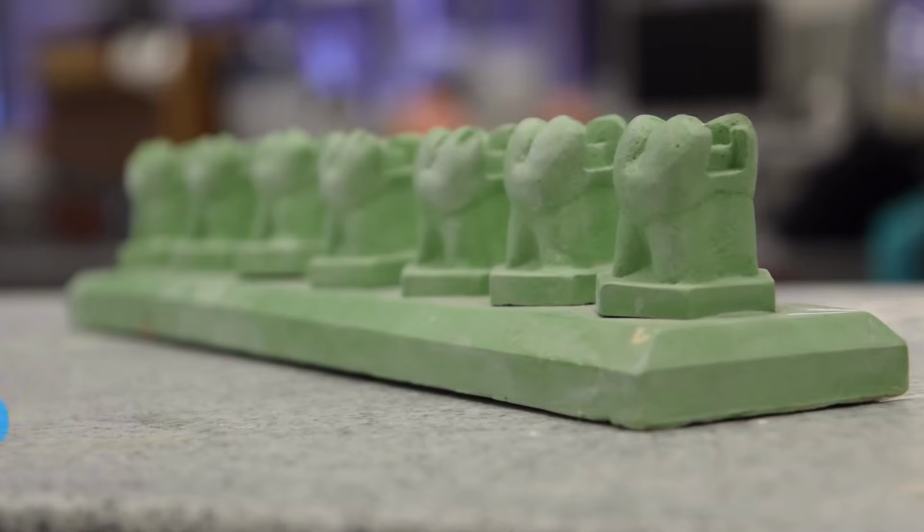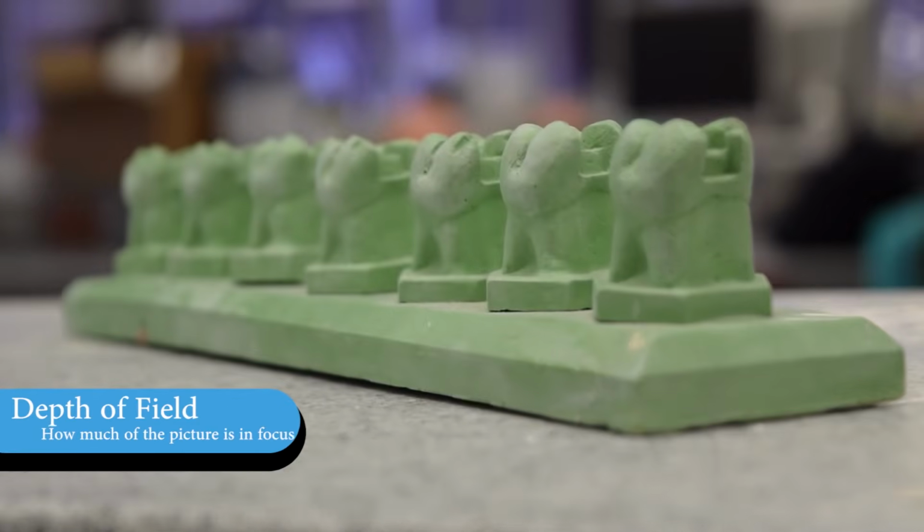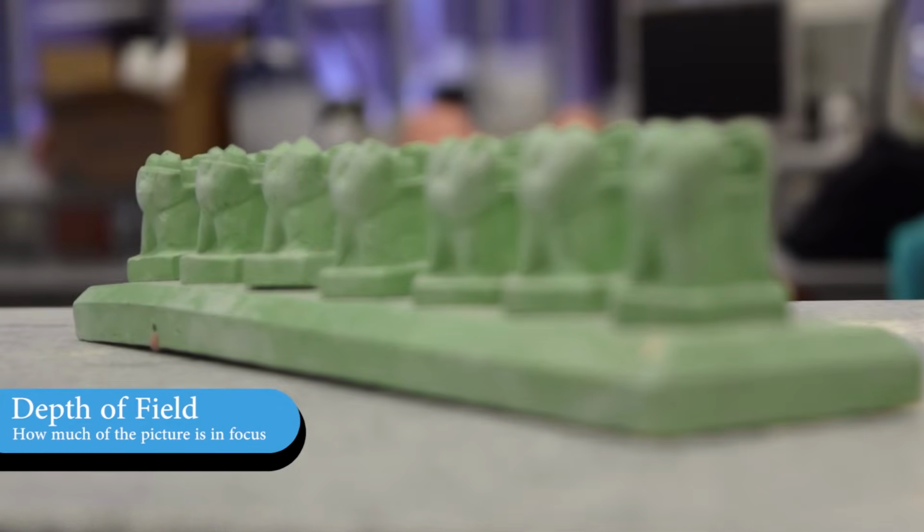Well, it matters because aperture also affects something called the depth of field. Now, the depth of field tells you how much of your picture is going to be in focus. And in relation to aperture, the wider the aperture, the shallower your depth of field is going to be. I know that's a little bit confusing, so how about we take a look at some examples.